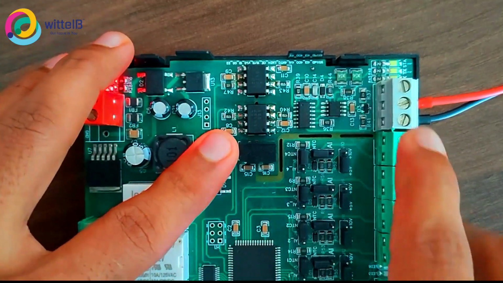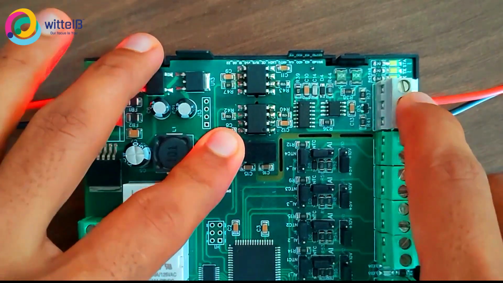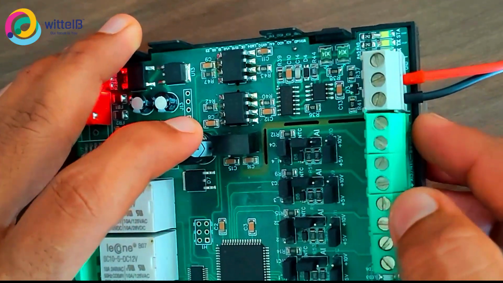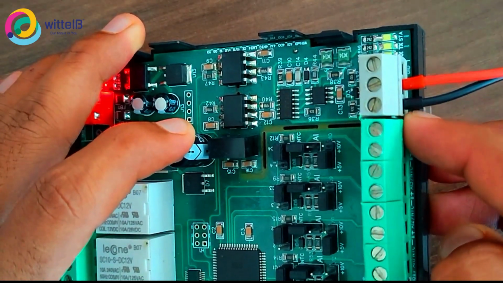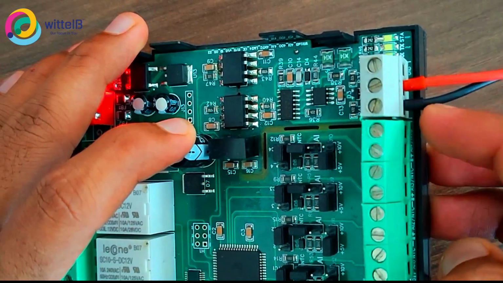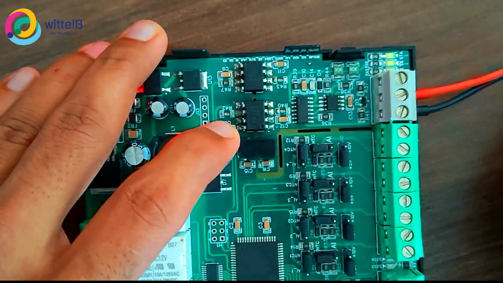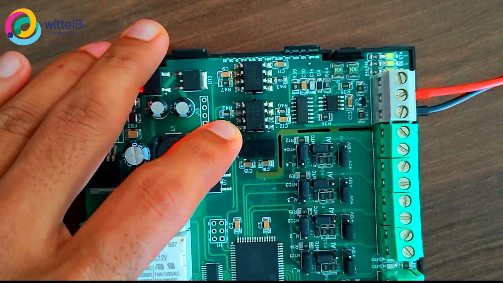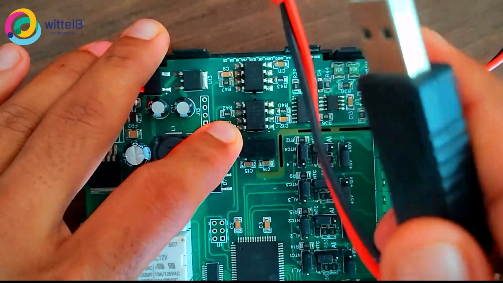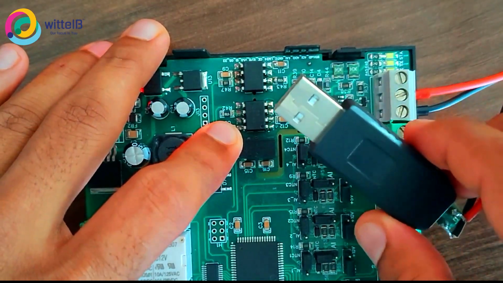Then let's see how to connect the RS485 cable. Here we have provided the configuration as B, that is for negative. Here I have connected the negative. A is for positive, I have connected the positive wire. Then connect this wire with the PC. This is the RS485 cable, so I am connecting this with the PC.